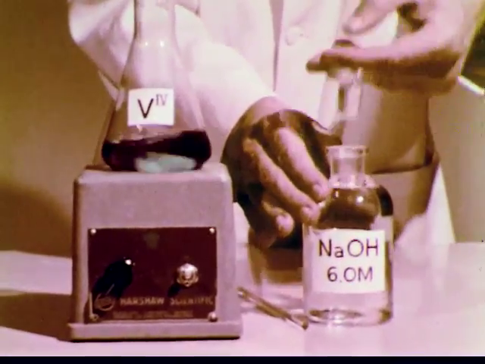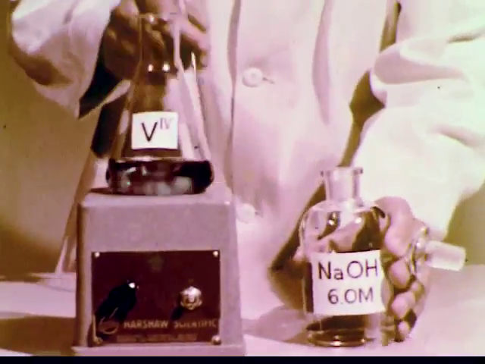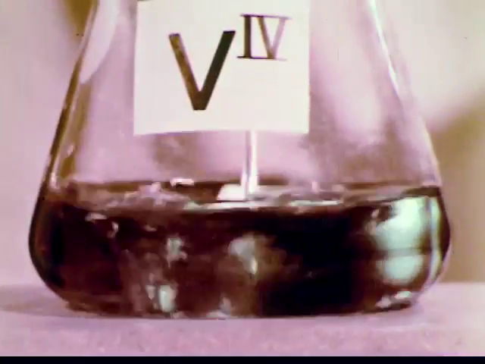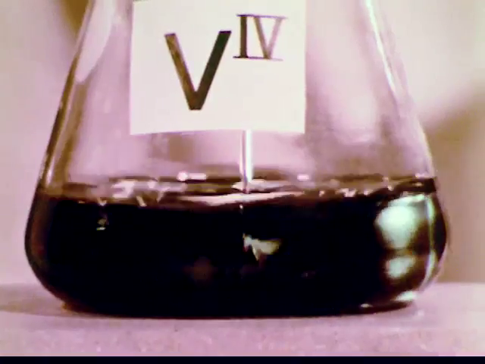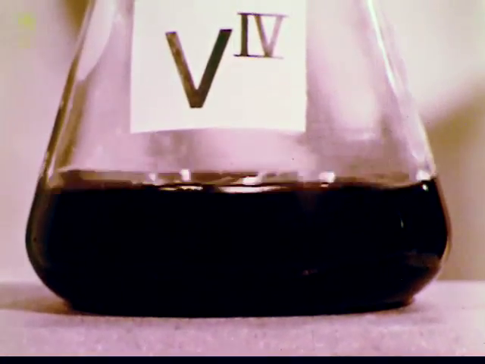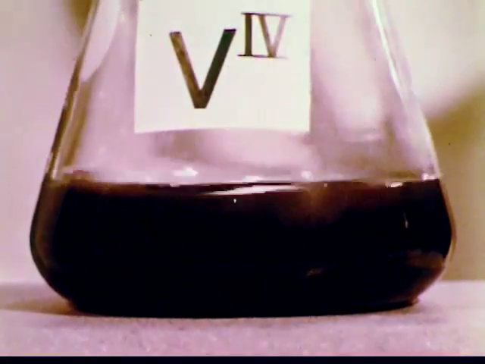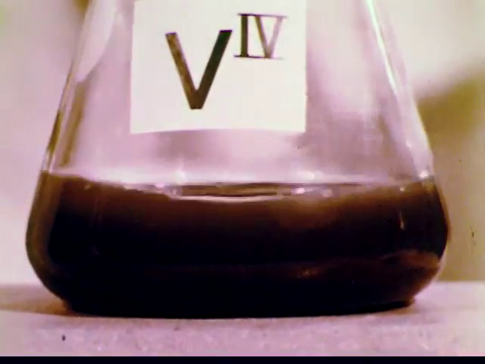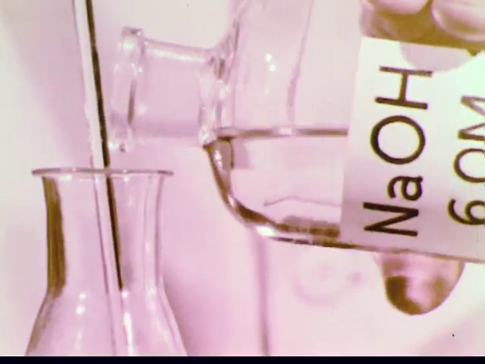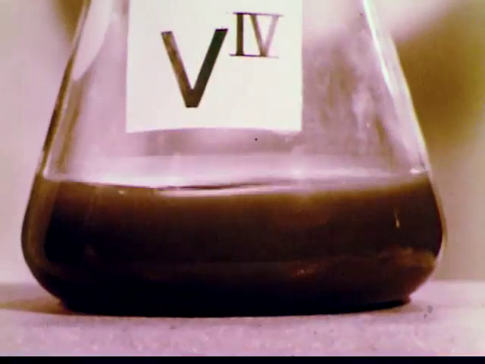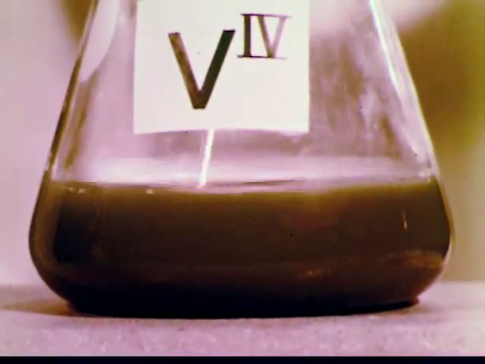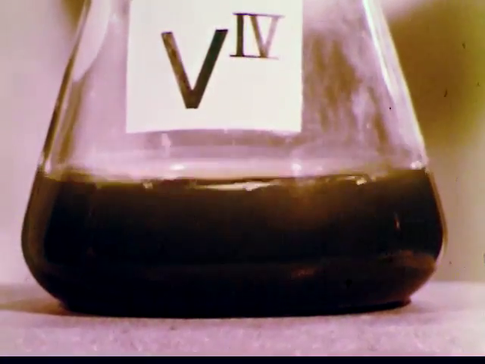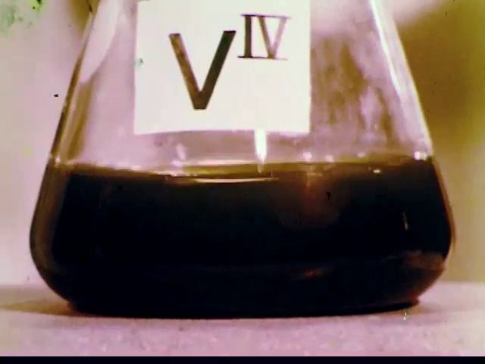Now let's see what happens when we add the sodium hydroxide to the vanadium 4. Again, a precipitate forms. Once more, we add more hydroxide. Unlike the vanadium 3, the precipitate dissolves, leaving a brownish solution.